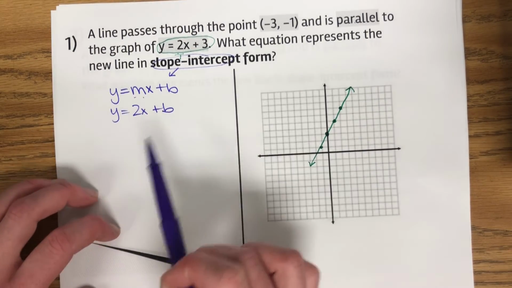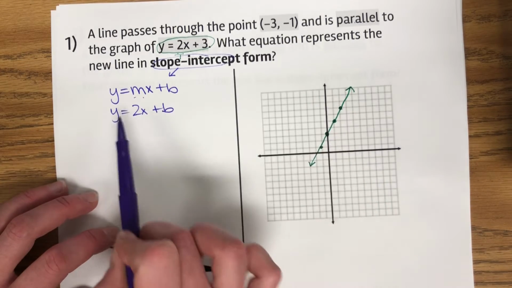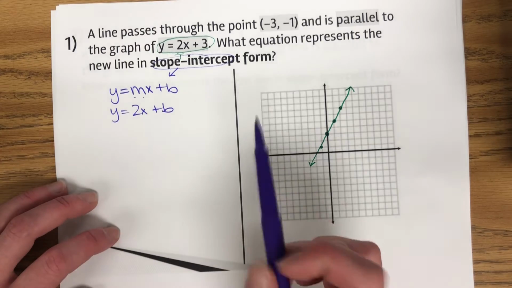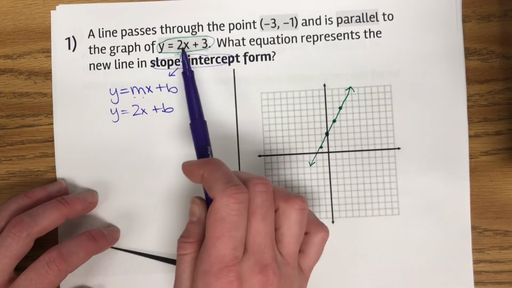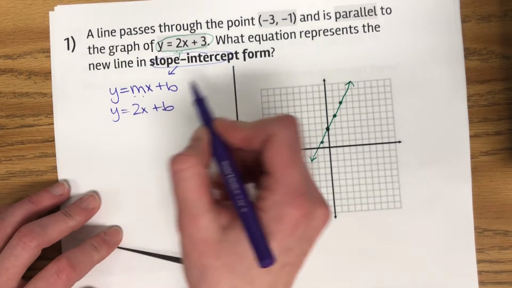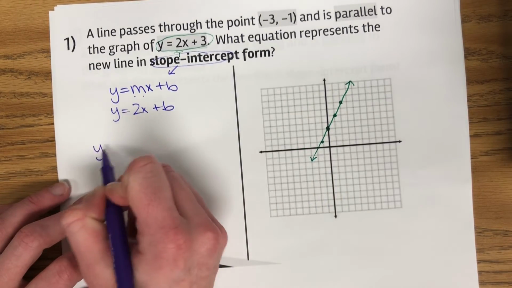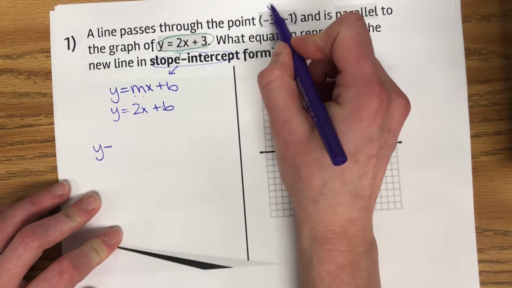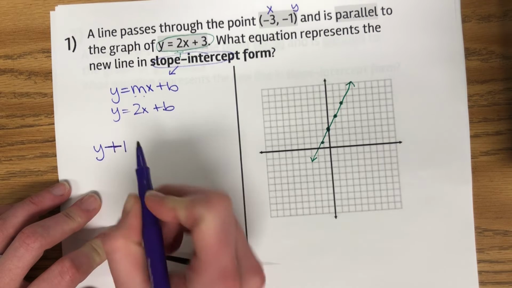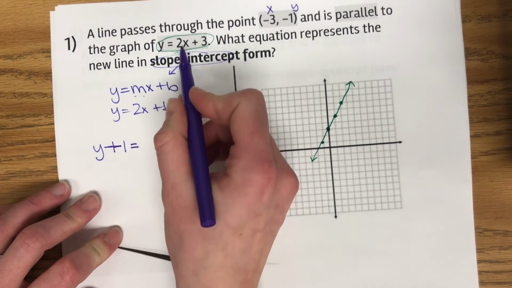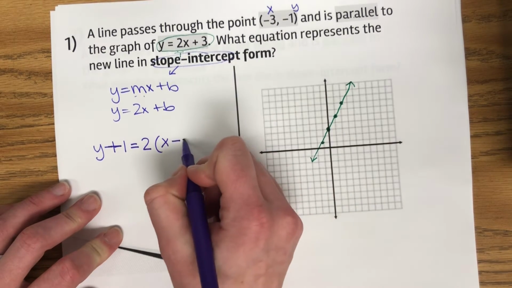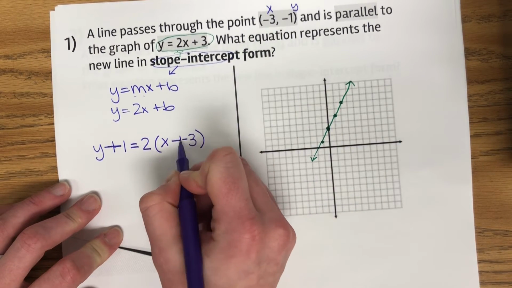And we have two options here. You could plug in your x and your y, just like I showed you in the other examples, or you can use point slope form since we have a point and the slope. So that's what I'm going to actually use for this problem. So y, so x and y is -1, that becomes a big plus, equals our slope of 2, and then x minus -3, which becomes also a plus.